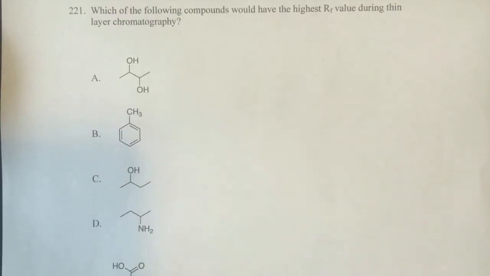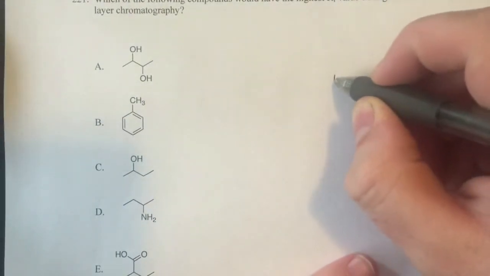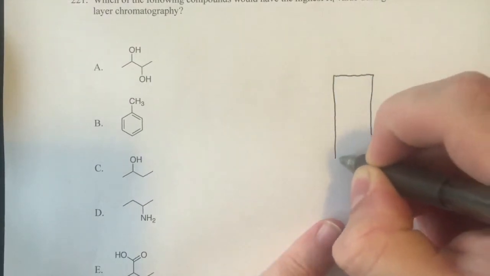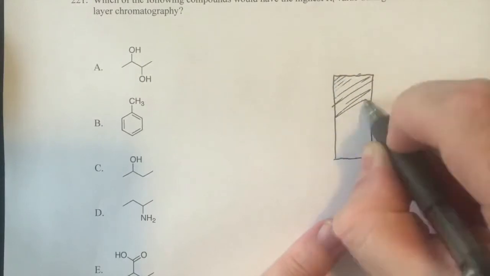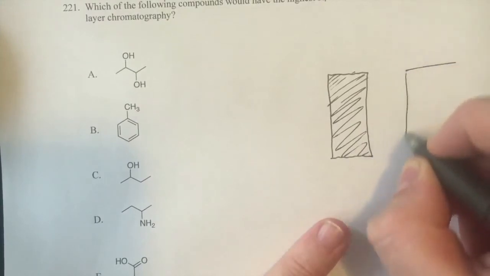Hey guys, this question asks, which of the following compounds would have the highest RF value during thin layer chromatography? All right, so I'm going to go through the basics of TLC just quick. You have a little glass plate, and this glass plate is coated with silica gel all over like this.